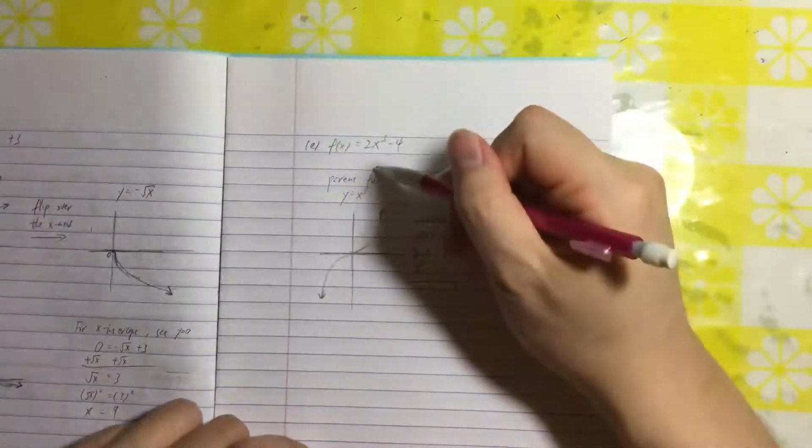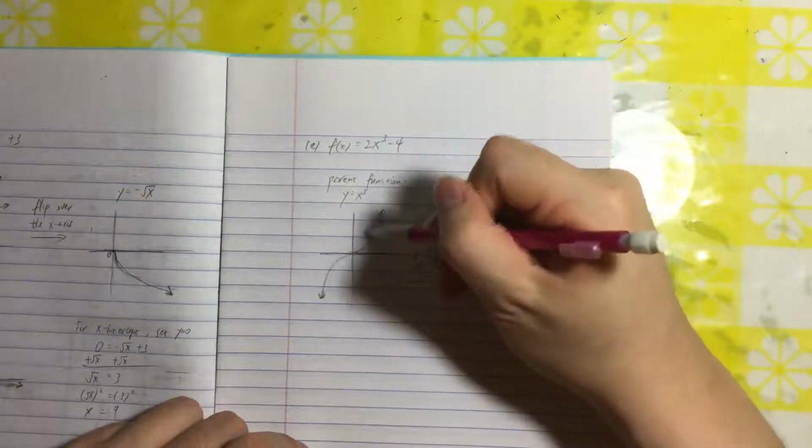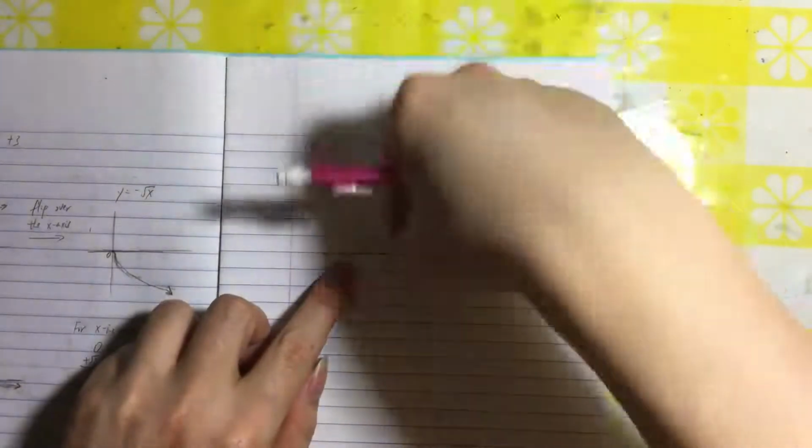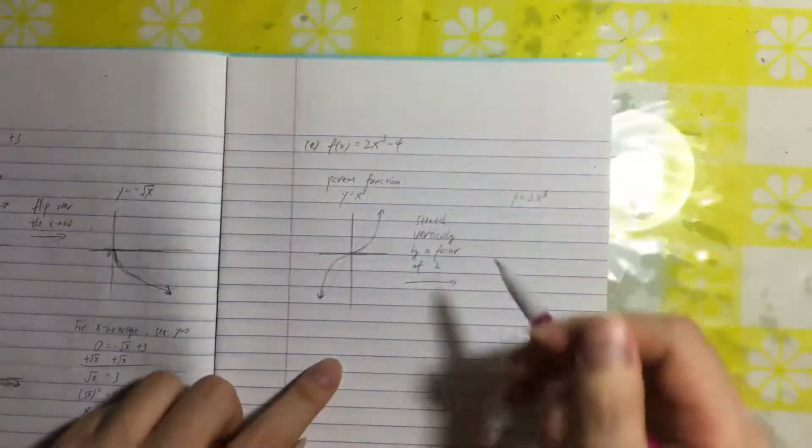In general, for this graph, if I stretch the graph vertically by a factor of 2, it becomes narrower. The curve becomes narrower.